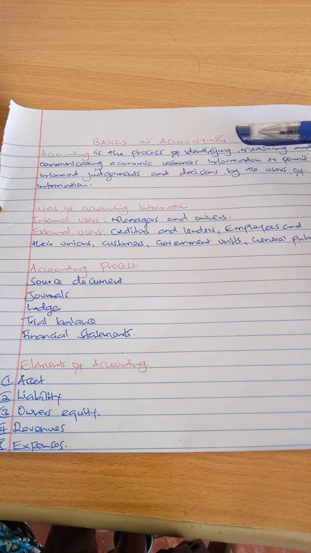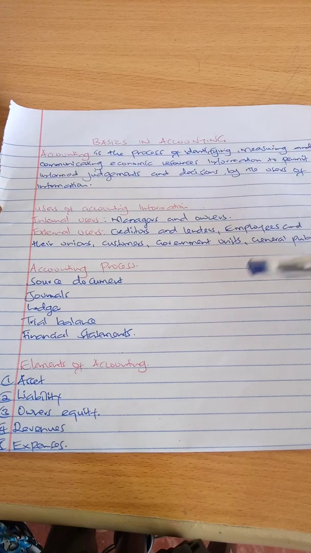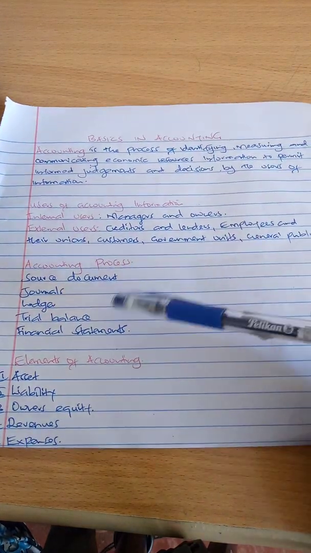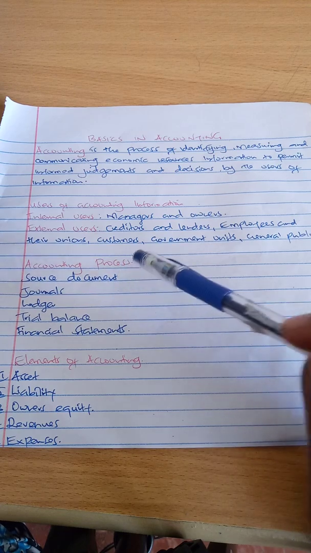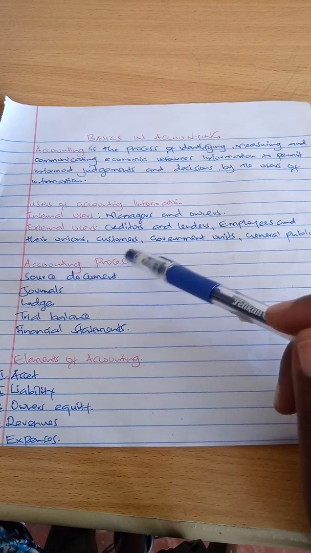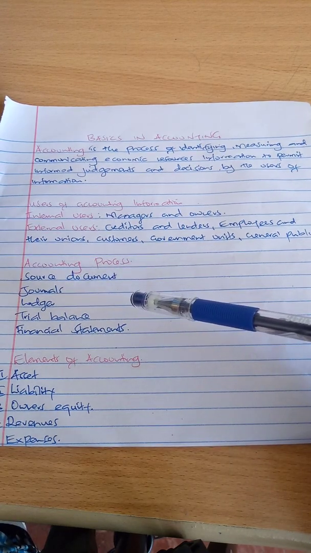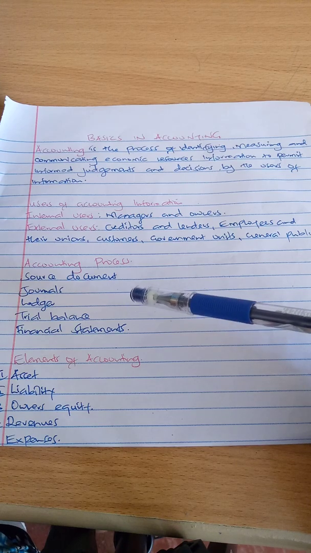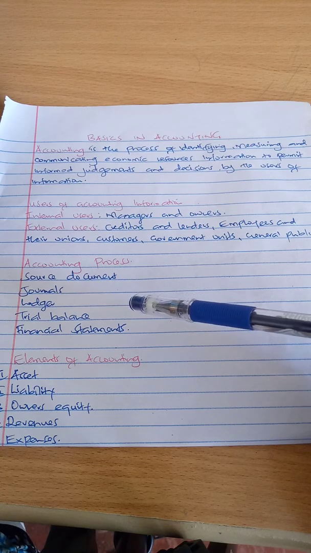You have to identify, is this one a financial transaction or not? Because you are really interested in capturing the financial transactions because they have some economic value. So the first thing that you need to do is to enter that particular information in a source document. The source document could be a voucher, it could be a receipt, it could be a bill. All those documents are source documents. They have the information that you'll be really interested in while doing your accounts.